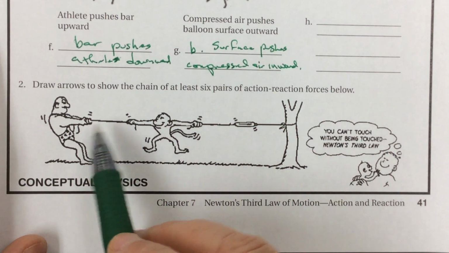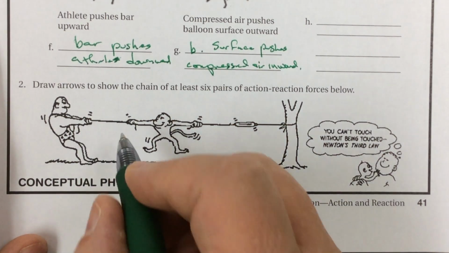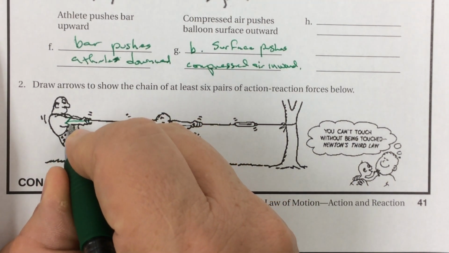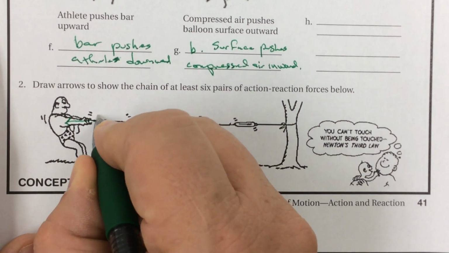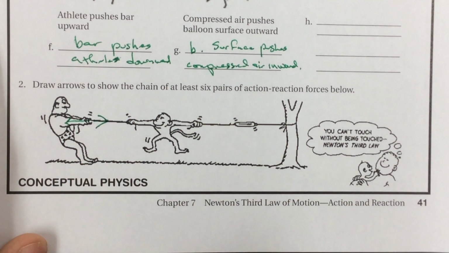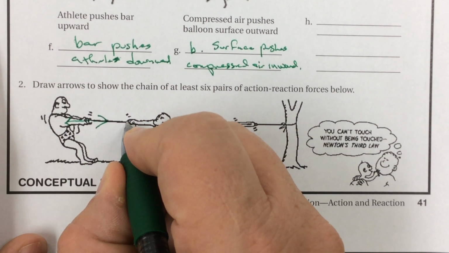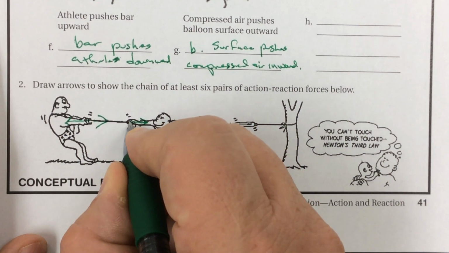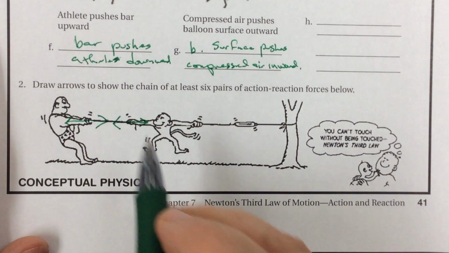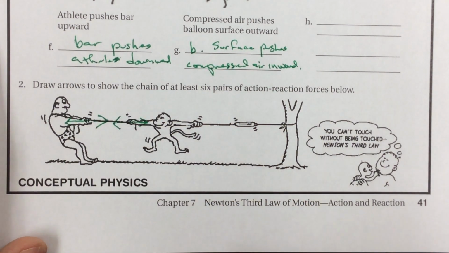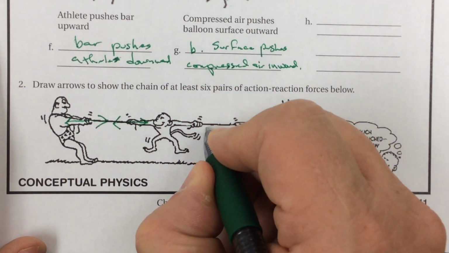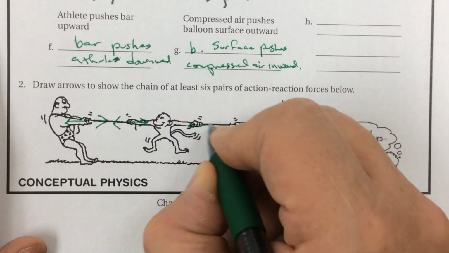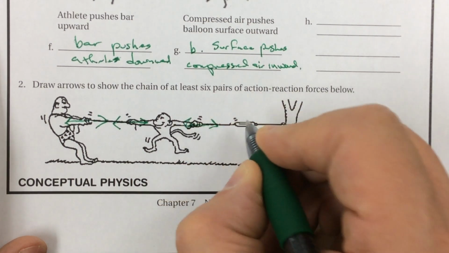Well, I've got a strong guy, and he is pulling on the string. The string is pulling on him. You can say that. Now, the monkey is pulling the string, and the string is pulling on him. Part of the string is actually being pulled by this guy, you can see. Likewise, okay, the string is pulling on him. He's pulling on the string.